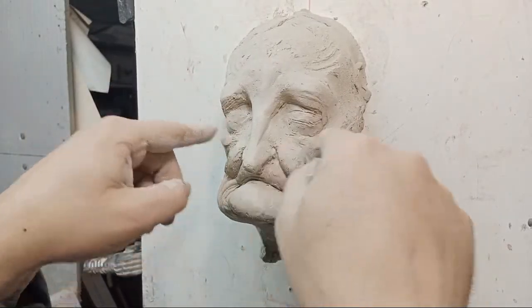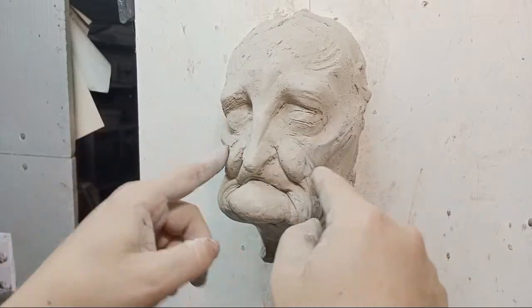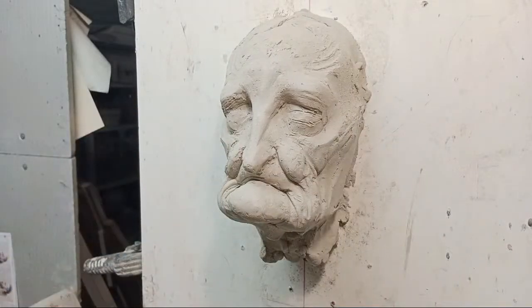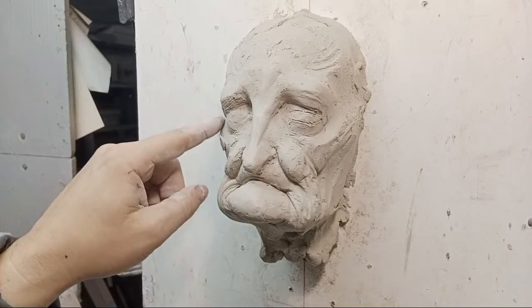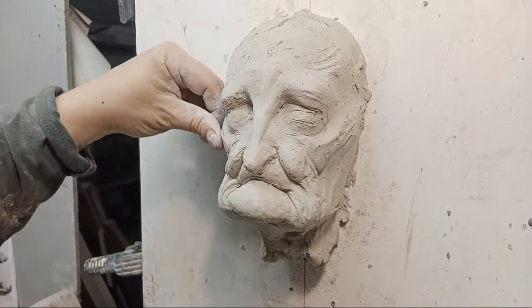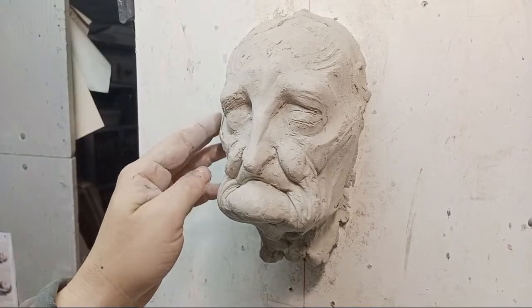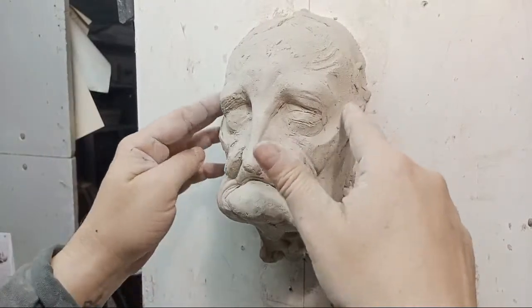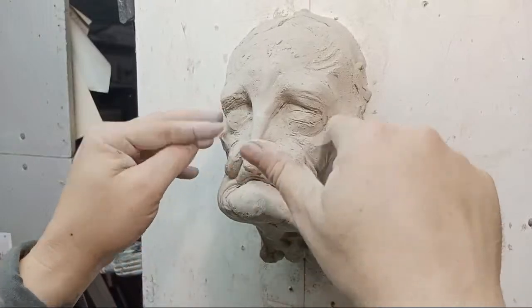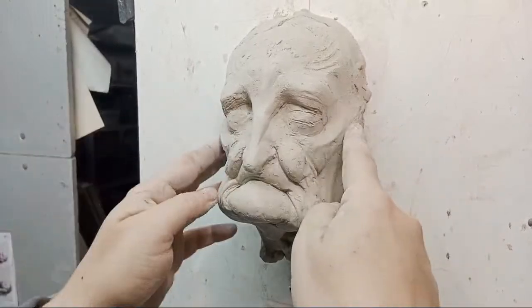While I'm working, I try not to be focused on just one thing. For example, now I was checking the symmetry and I discovered that this part was lower than the other one. So I'm solving that now. I think I'm a little bit chaotic while I'm working, but it's what I intend, because I don't want to be focused on just one part.